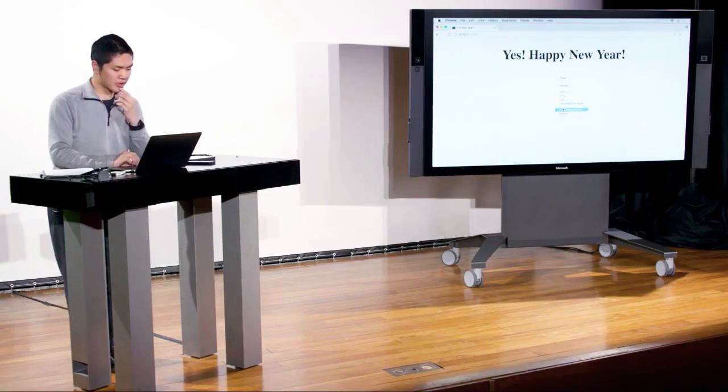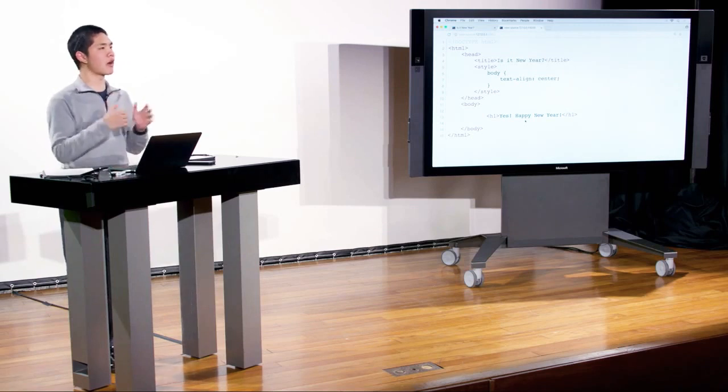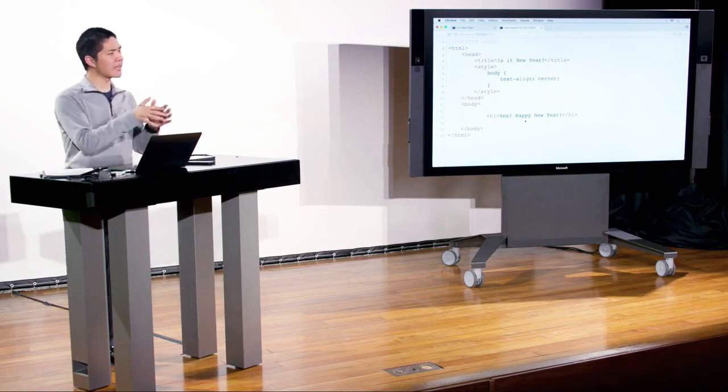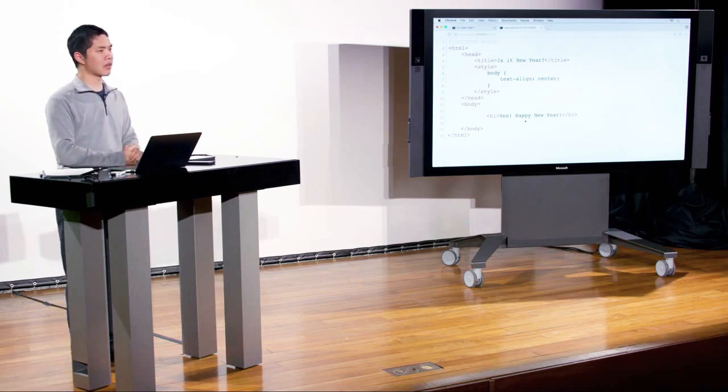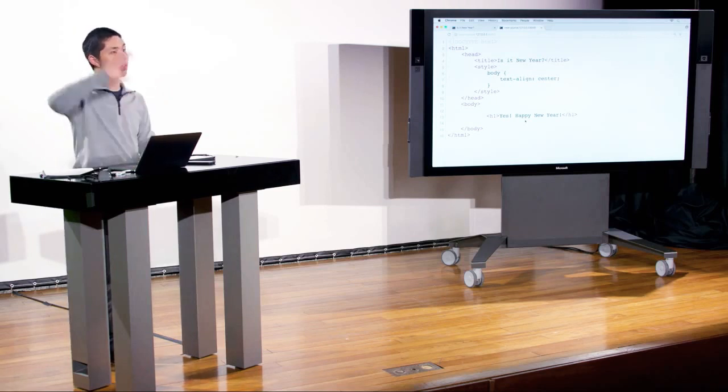And if I look at the page source of this web page, it just says body and then this h1 tag that says, yes, Happy New Year. There's no trace of that no that was inside of my index.html template, because the template gets processed and rendered first on the web server.